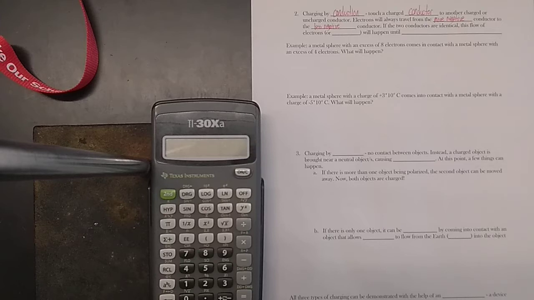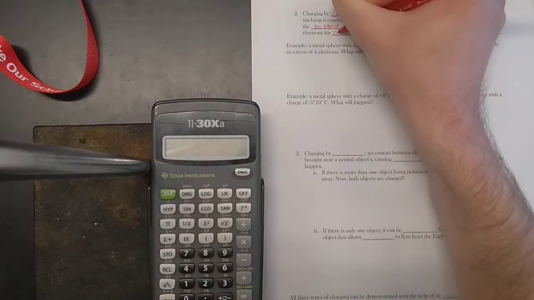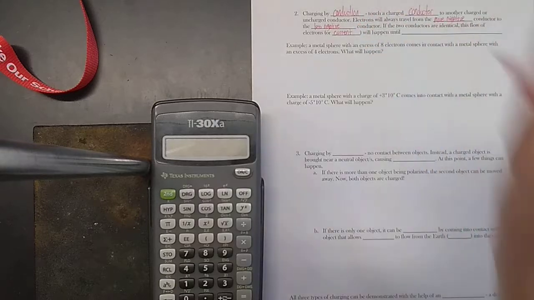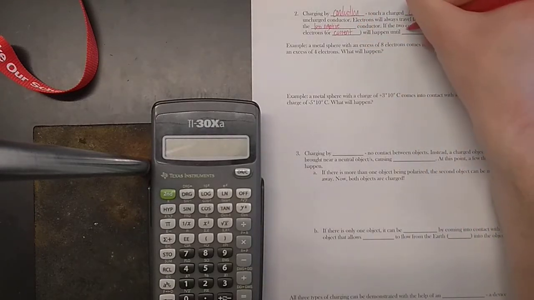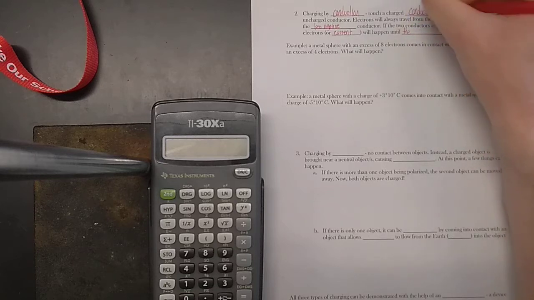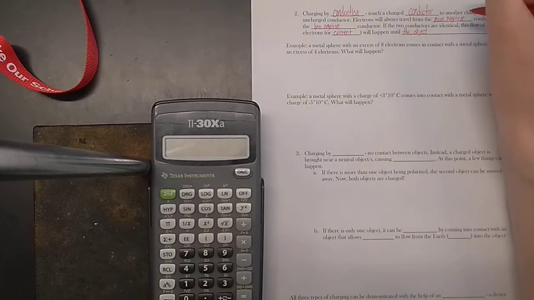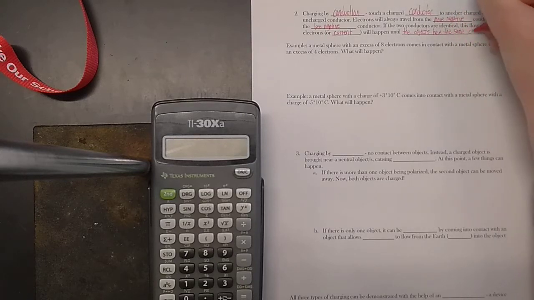So that would mean the less positive one to the more positive one. If the two conductors are identical, this flow of electrons, for which another name is current, which means flow of electrons, and that's going to be important in a few weeks, will happen until the two objects have the same charge. It doesn't even have to be two objects, it could even be three. If the conductors are identical, the flow will happen until the objects have the same charge. Okay? Now, I think I can also show this on the simulation.